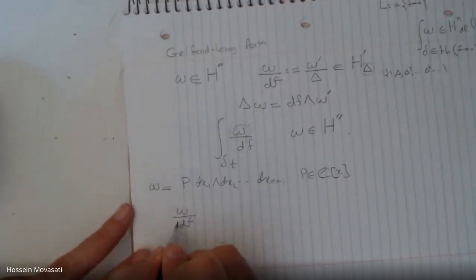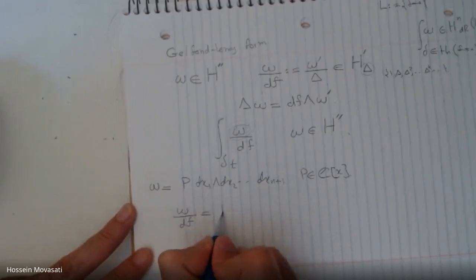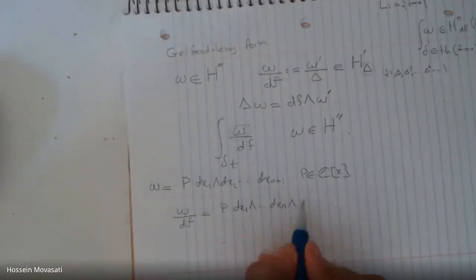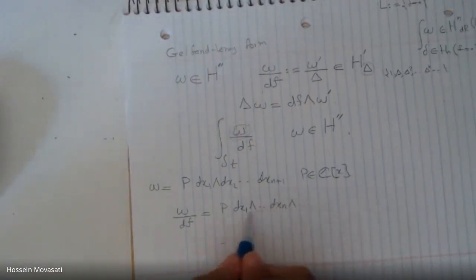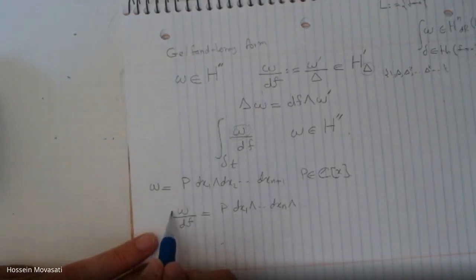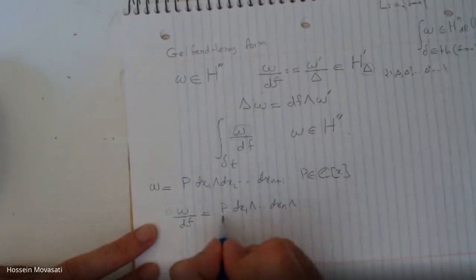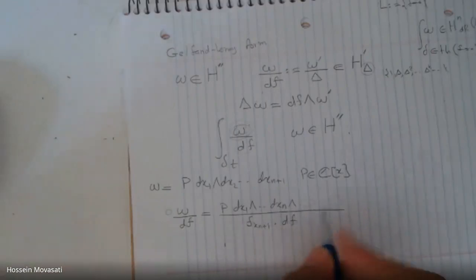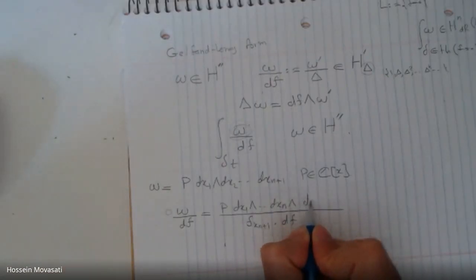This is really a division, so it is P dx1 dxn. So xn plus 1, let's just multiply the denominator and numerator by the partial derivative of f with respect to xn plus 1. So here we can put df here.